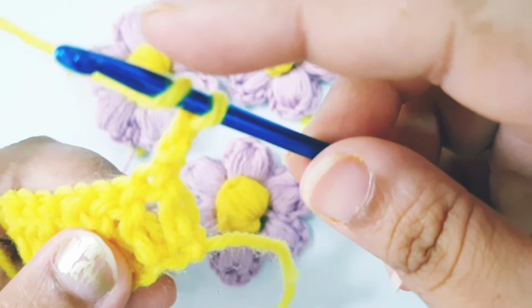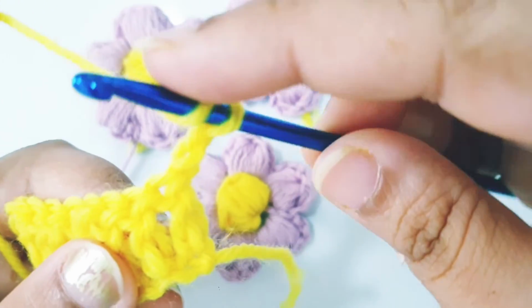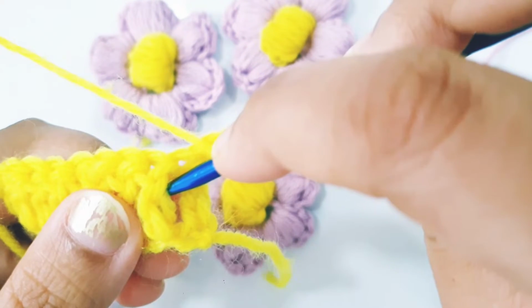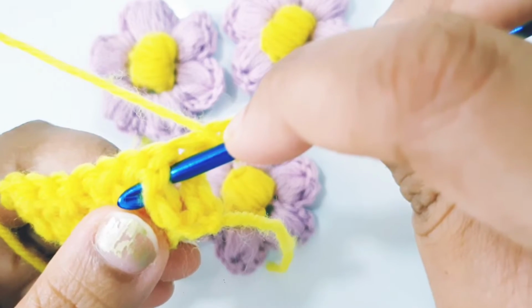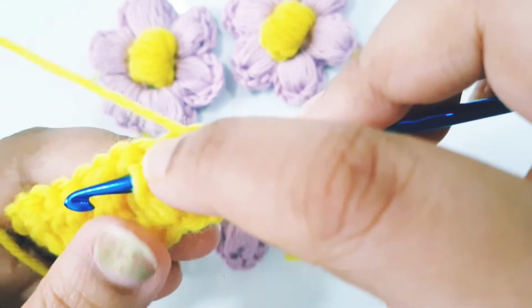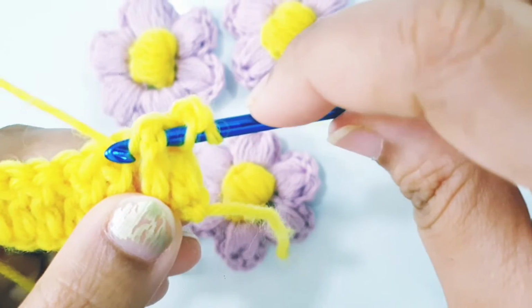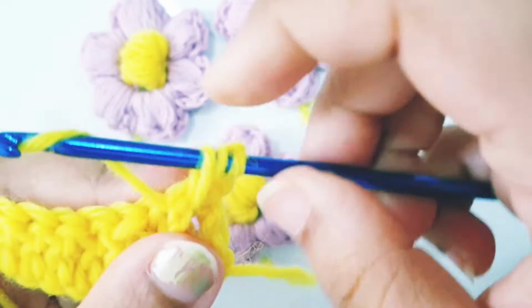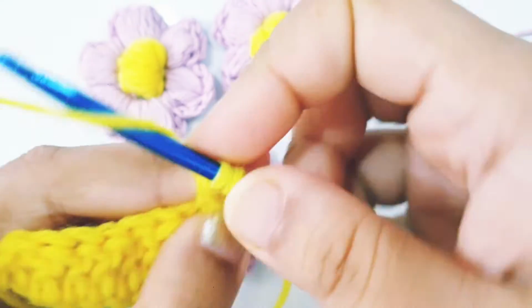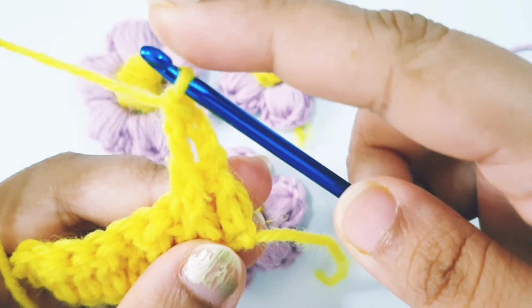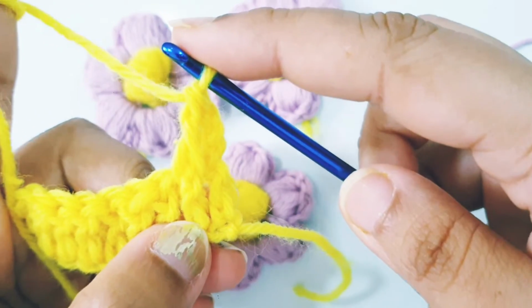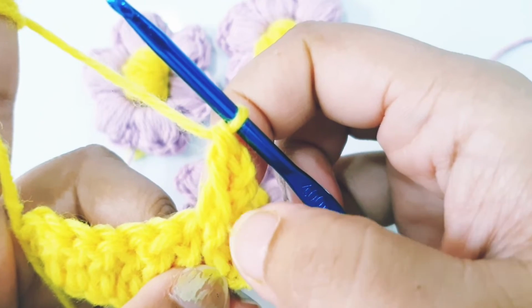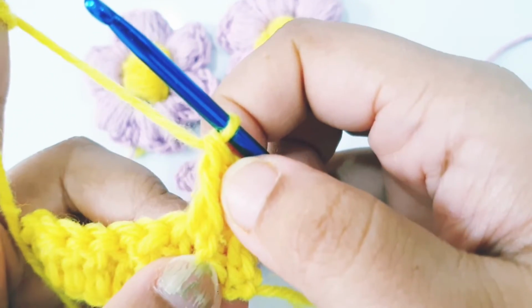So to place a front post double crochet, yarn over, slip your hook under the stitch and take it away from the other side. Yarn over, pull up a loop, yarn over, go through 2, yarn over, go through the remaining 2. That means this is the front post double crochet because the stitch is placed in front of our project.